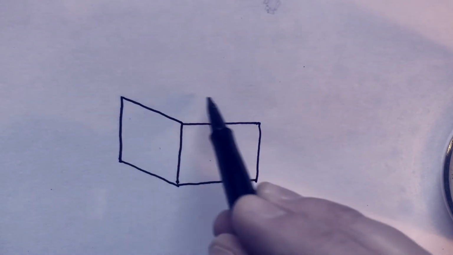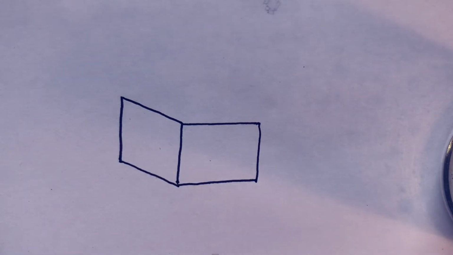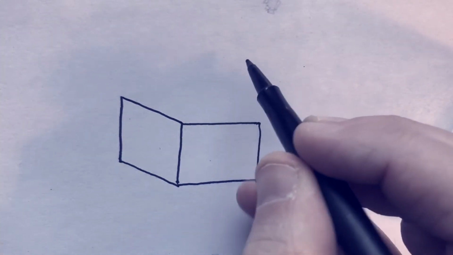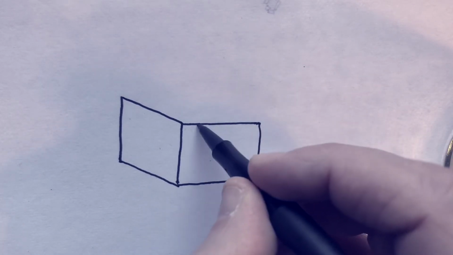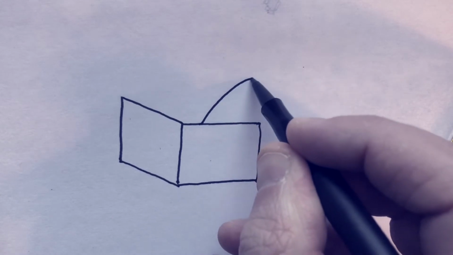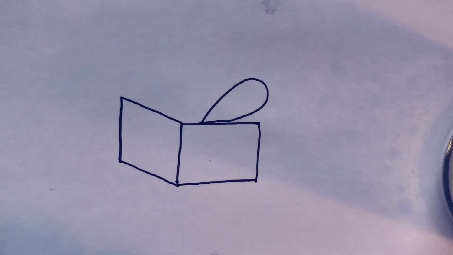Now before we do the top edge, I want to get the closest wing in. And remember I said we're going to keep the wings simple, and I'm just going to do a curved sort of teardrop shape that comes right off of here, comes up and curves around. Maybe I'll make it a little smaller. Something like that. Anything like that is good.